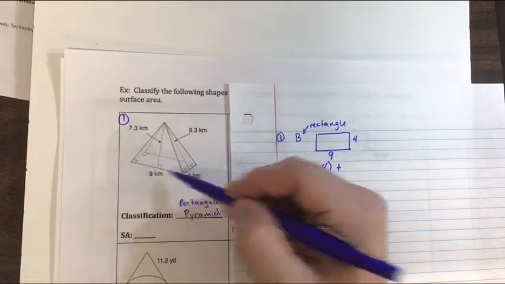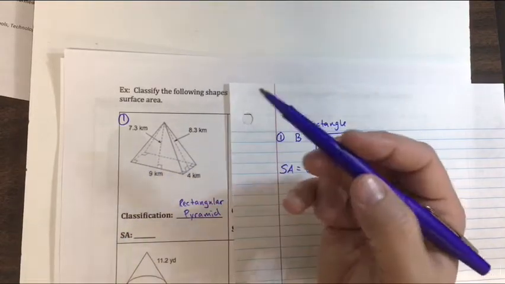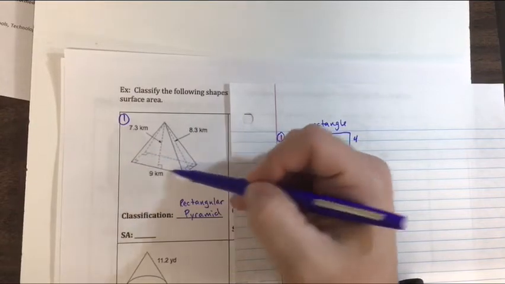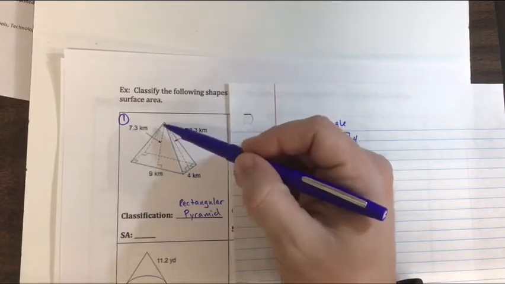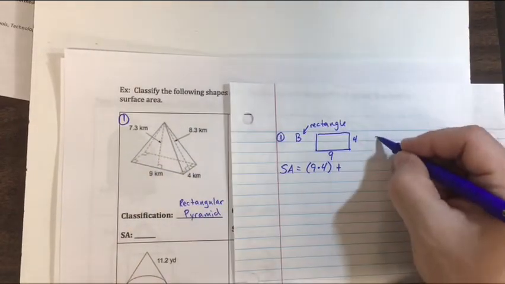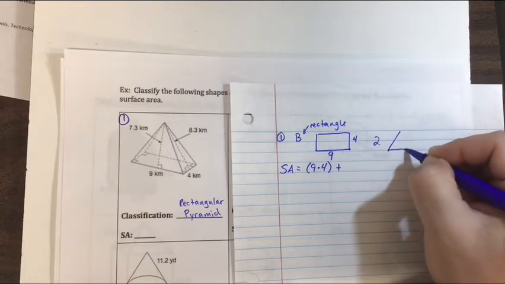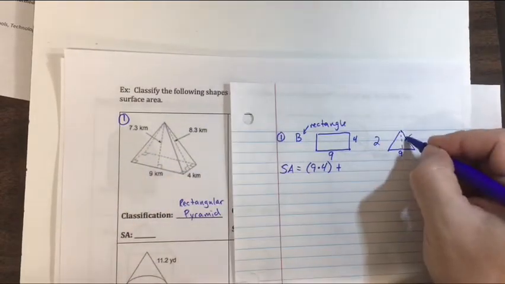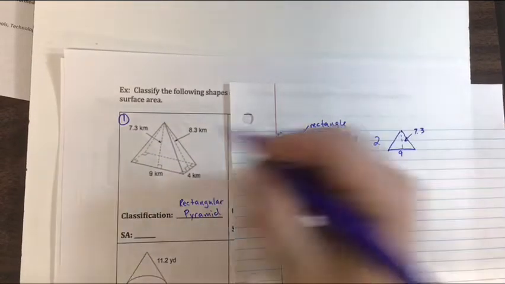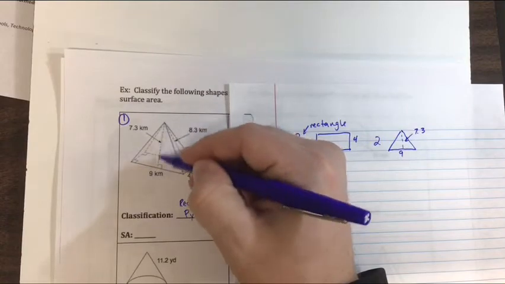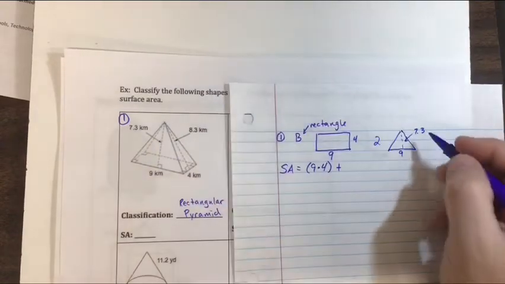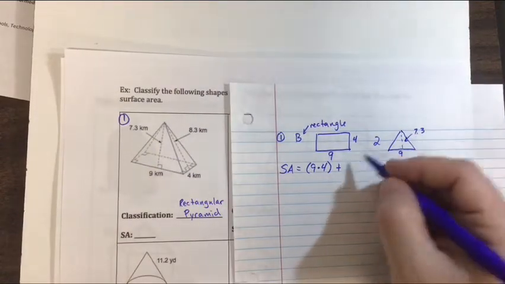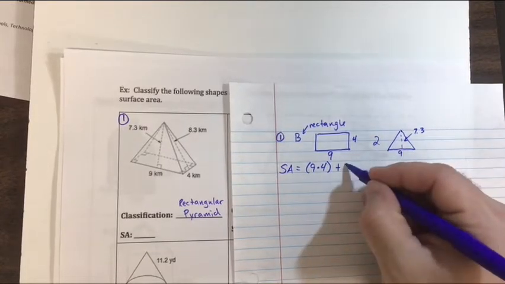Because this rectangle has opposite sides that are the same, this triangle on the front has a matching triangle on the back. So there are actually 2 of these triangles that have a base of 9 and a height of 7.3. You can tell they've drawn in these slanted heights along the actual surface of the triangle. That's important. And so we have 2 of those.